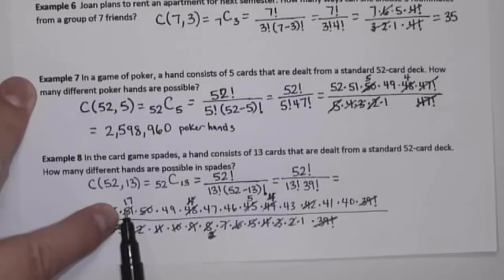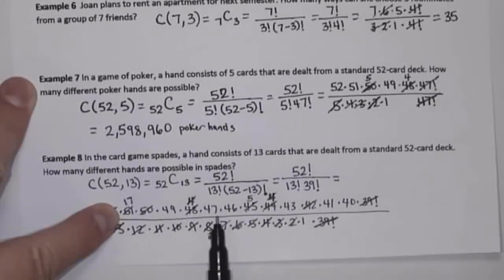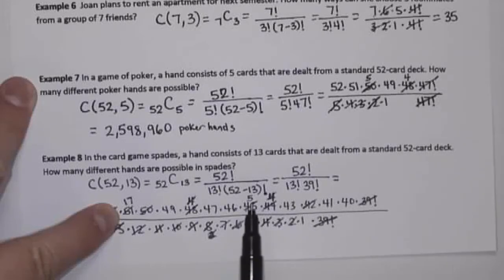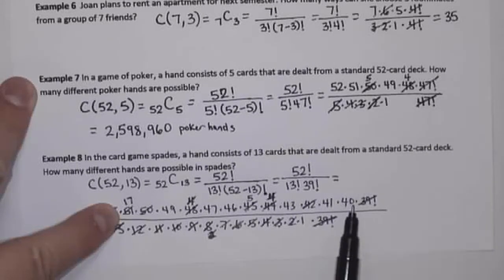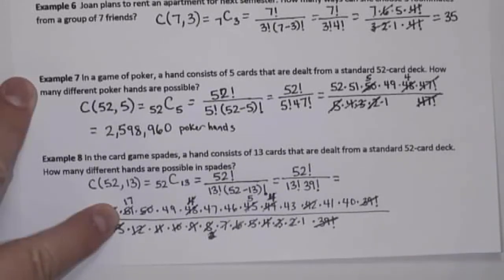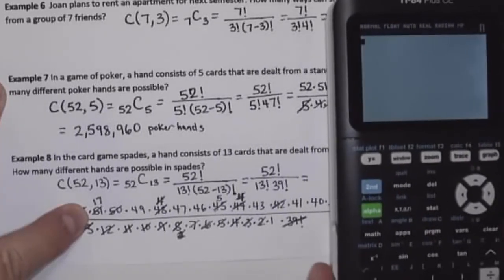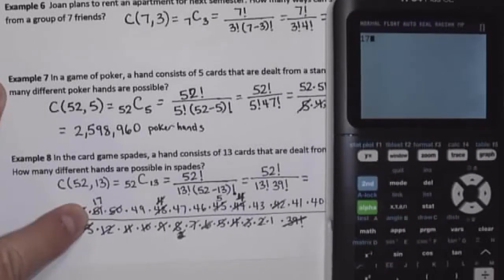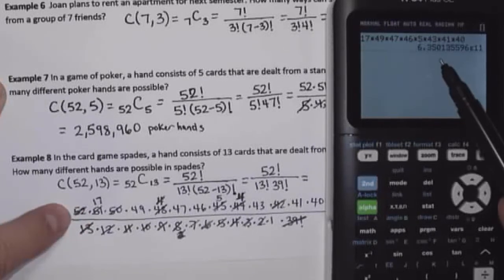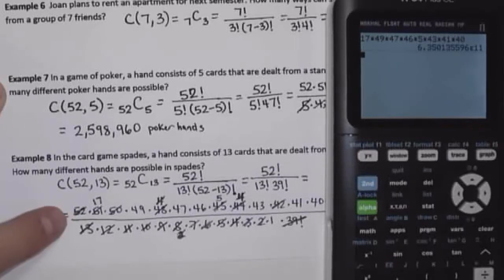So all I'm left with on the top is 17 times 49 times 47 times 46 times 5 times 43 times 41 times 40. If I bring in my calculator to do that work, 17 times 49 times 47 times 46 times 5 times 43 times 41 times 40, that is 6.350135596 E11.